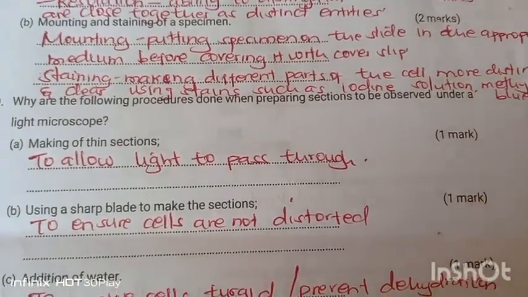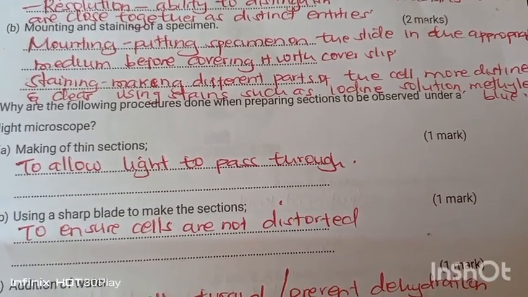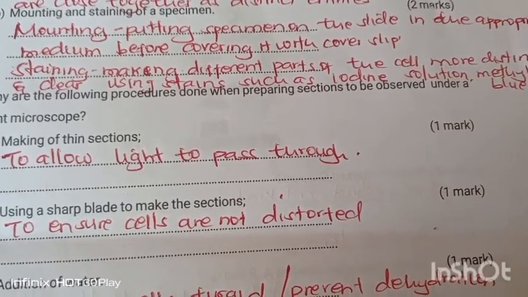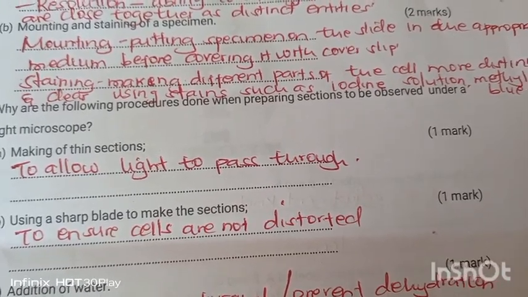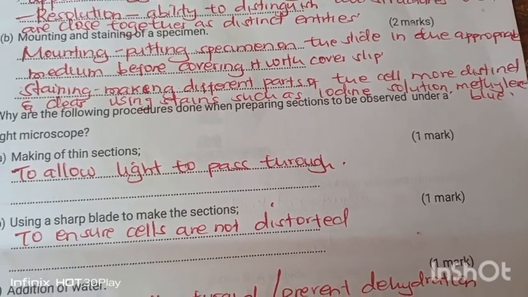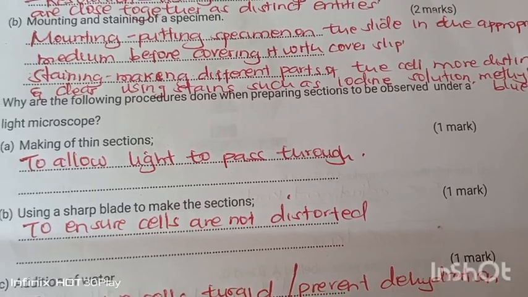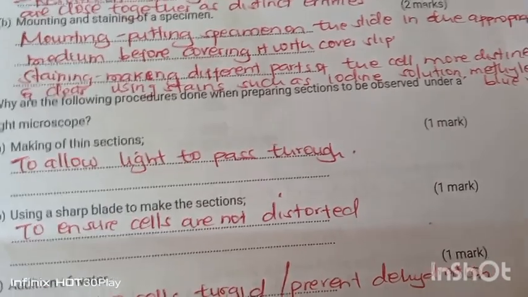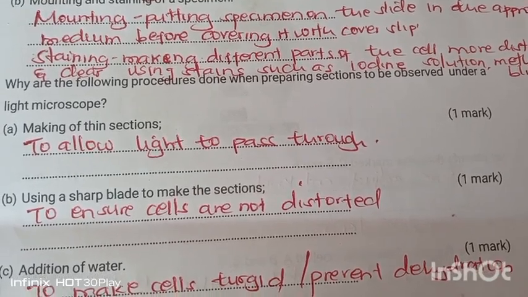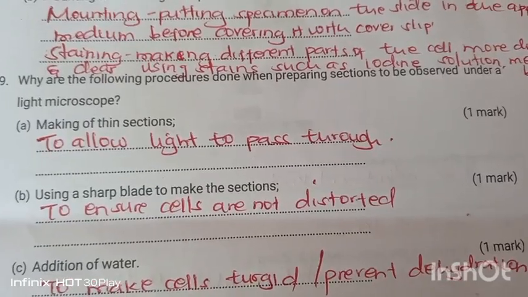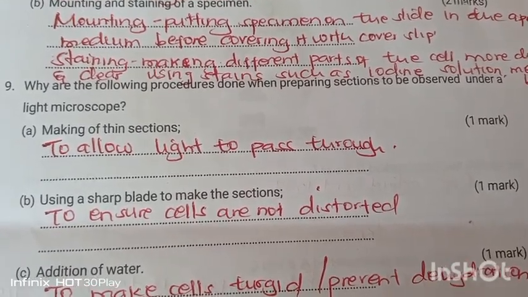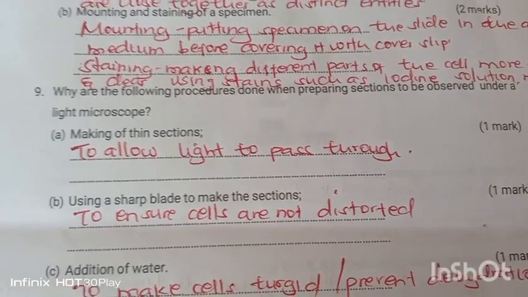Then mounting and staining of the specimen, where mounting is putting the specimen on a slide in the appropriate medium before covering it with a cover slip so that you can observe under a microscope. Staining is making different parts of the cell more distinct or more clear by using stains, for example, iodine solution or methylene blue. That one will allow the cells to be very clear. So you stain for clarity. Mounting is just putting the specimen on a slide, and then you put a cover slip on it, and then you put it on the stage of a microscope for easy observation.